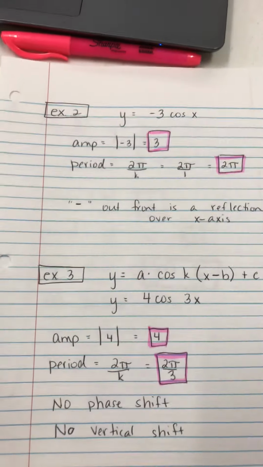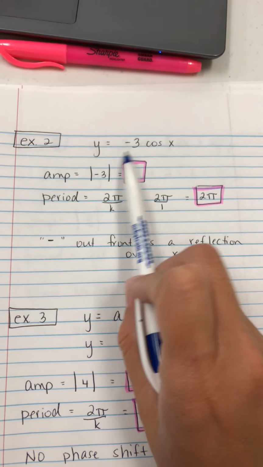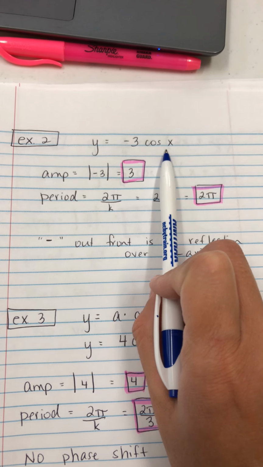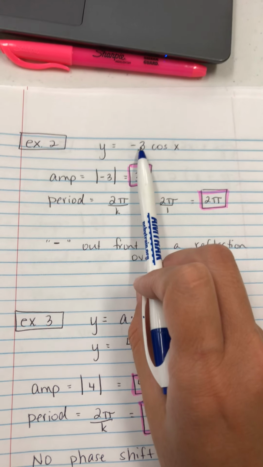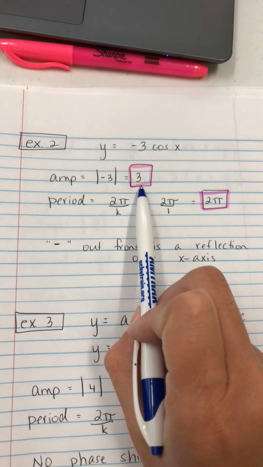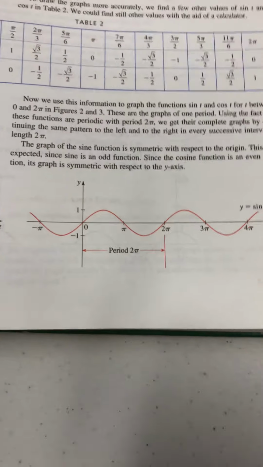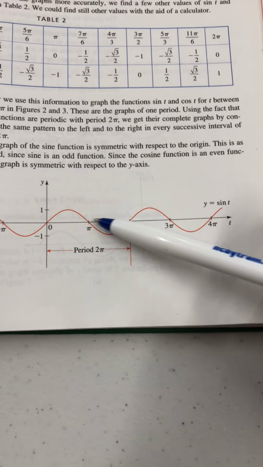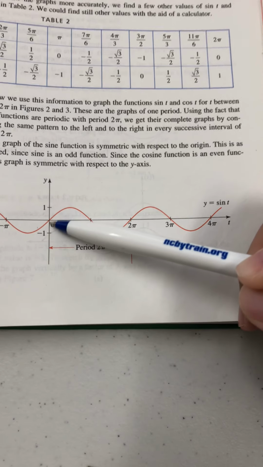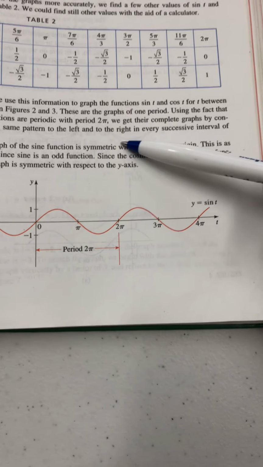If we look at example number 2, they give us the equation y equals negative 3 times the cosine of x. So when I find my amplitude, I'm going to take the absolute value of that negative 3, so the amplitude is 3. If I come back to this graph over here, that means instead of your graph just getting up to 1 and down to negative 1, it would grow up to 3 and come down to negative 3.